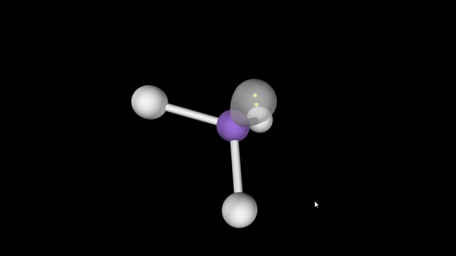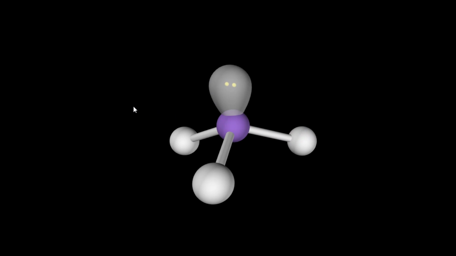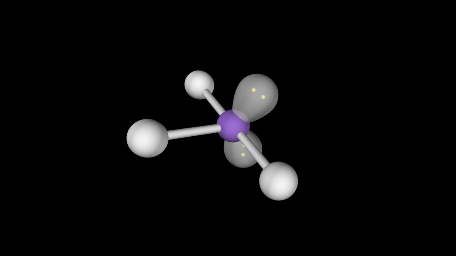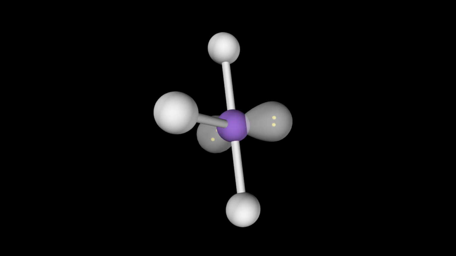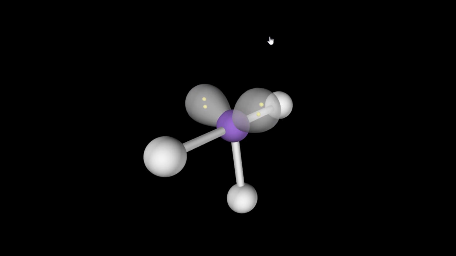Well, in terms of the geometry, the molecule is pyramidal. However, the electron geometry is tetrahedral. The bonding and non-bonding pairs of electrons have arranged themselves so as to be as far apart from each other as possible. Out of curiosity, let's add another lone pair of electrons. Here it is. The electron geometry is trigonal bipyramidal. However, the shape of the molecule is T-shaped. Not very imaginative, but that is exactly what it looks like.